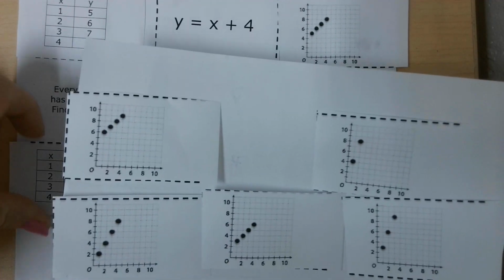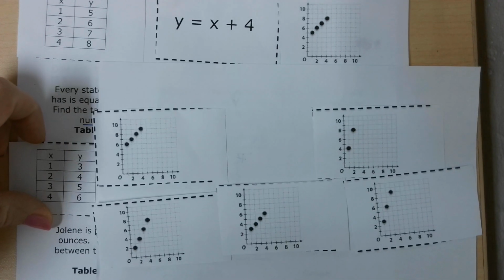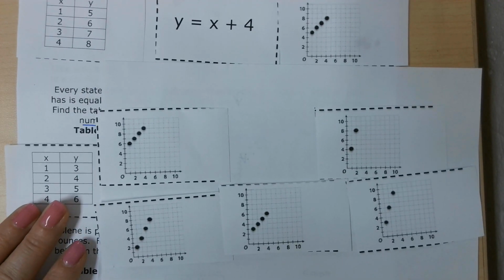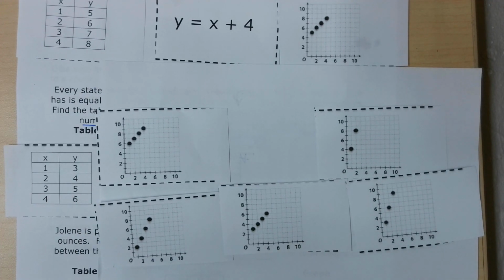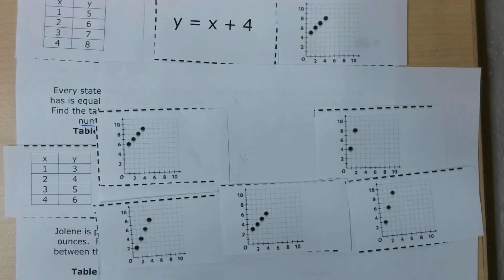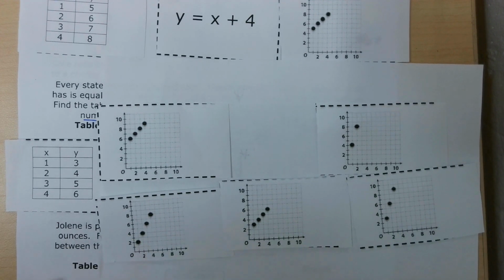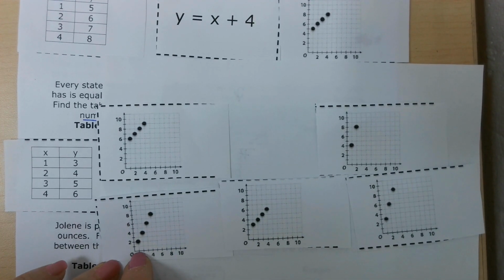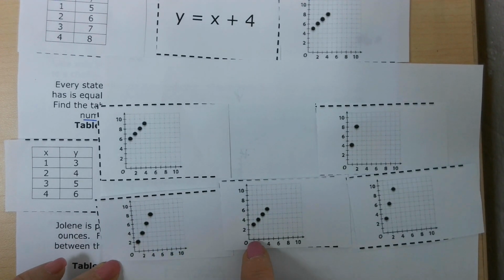I'm going to put my table off to the side here. What we're looking for is the graph that has points 1, 3, 2, 4, 3, 5, and 4, 6. It's not this one because that's 1, 2. This one's 1, 3.